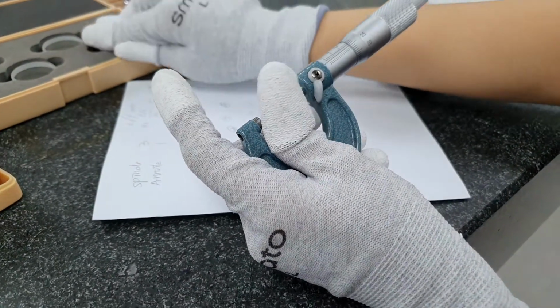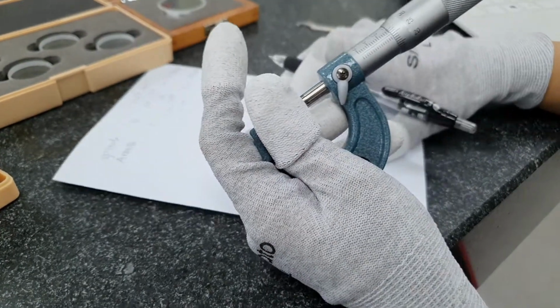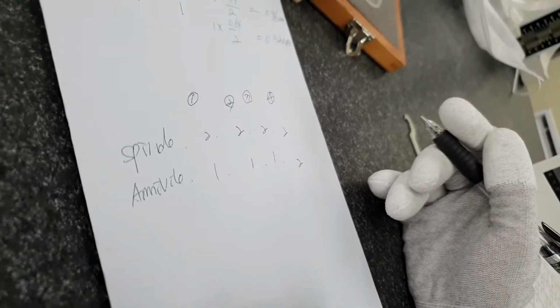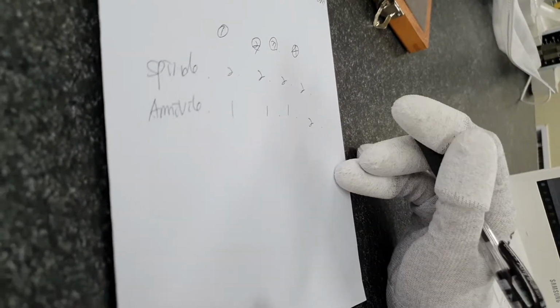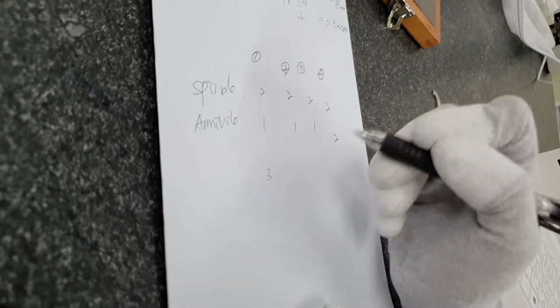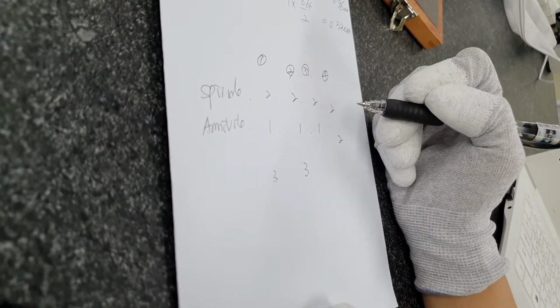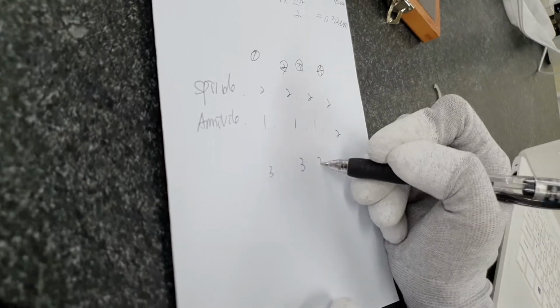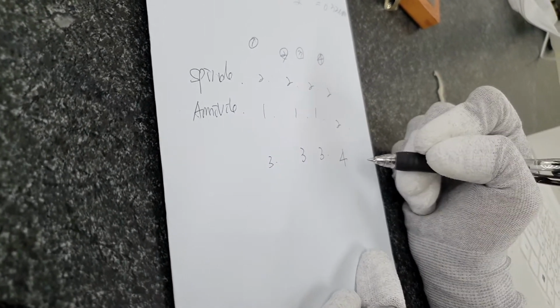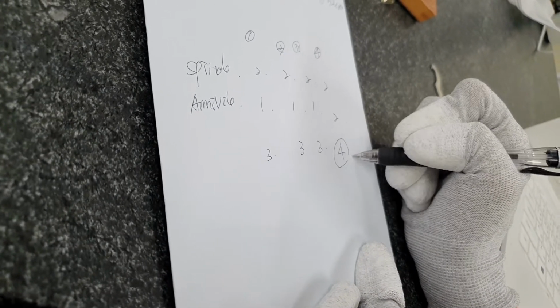And the last, compare the required occurrence with the measured value. The first number of interference patterns of optical parallel is 3. The second number is 3. The third number is 3. And the last number is 4. So the largest number is 4.